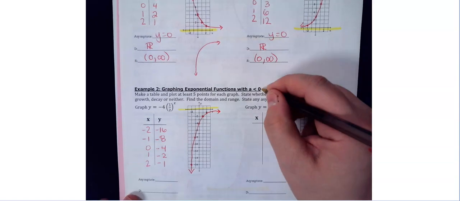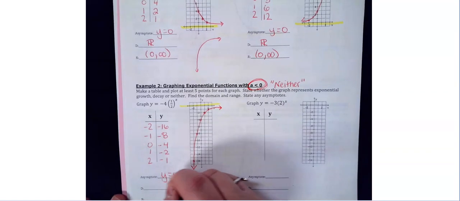Anytime your graph flips down, it's not exponential growth or exponential decay. If that a value is negative, that falls into that category that I was calling neither. We didn't do much with that yesterday, but growth and decay, those are the two at the top. One's growth, one's decay. Anytime it points down, if the a value is negative, it doesn't matter what the b value is, it's automatically in that category of neither. It's not growth or decay because it's pointed down. Okay, now the asymptote's the same, y equals 0.